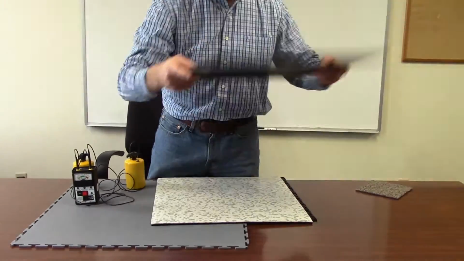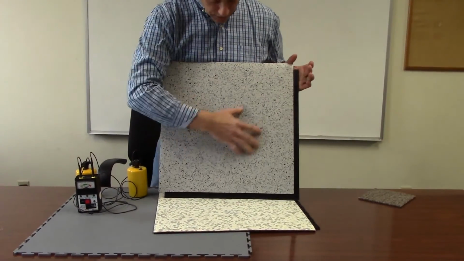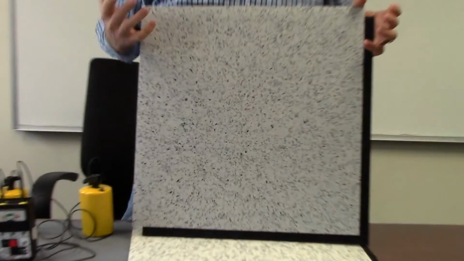Just one more example. This is another vinyl material, and in this case, all the colored vinyl you see here is an insulator. The little black chips are the conductors. They're added in the right amount to give you the right level of conductivity to control for static electricity.